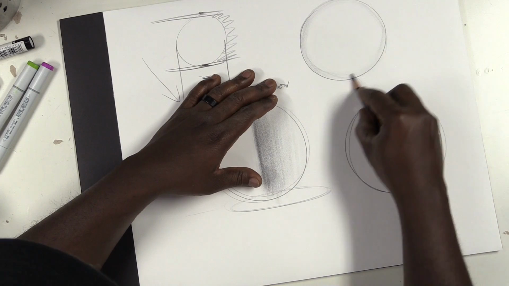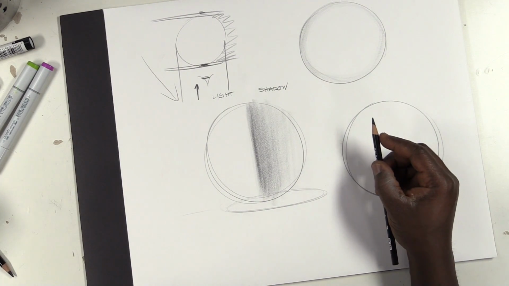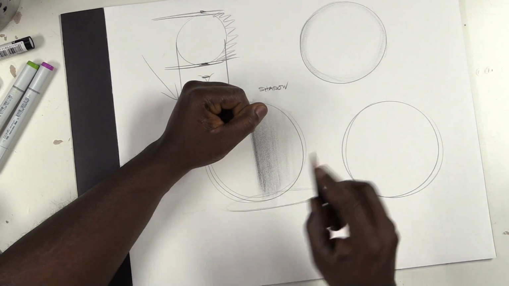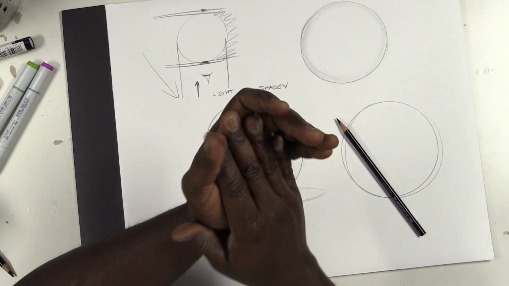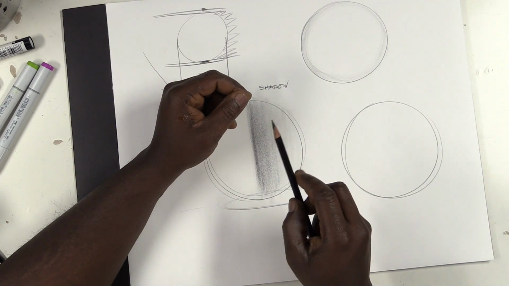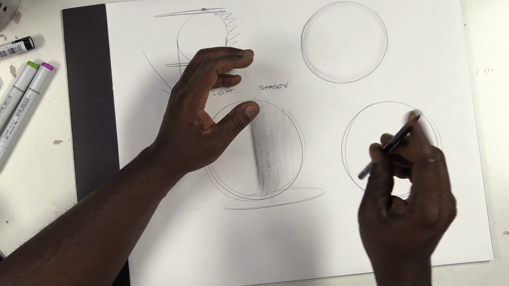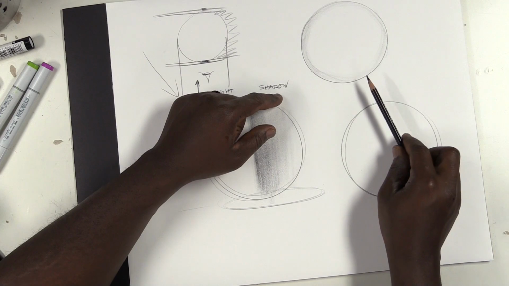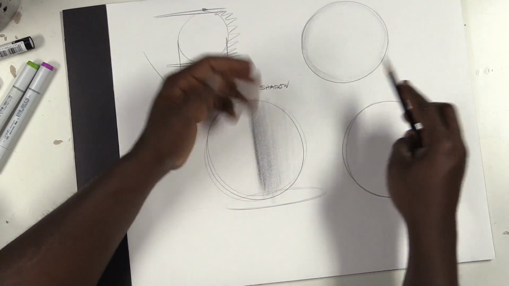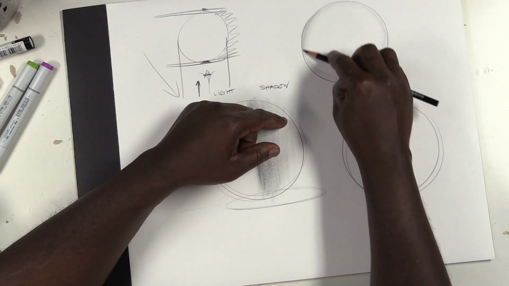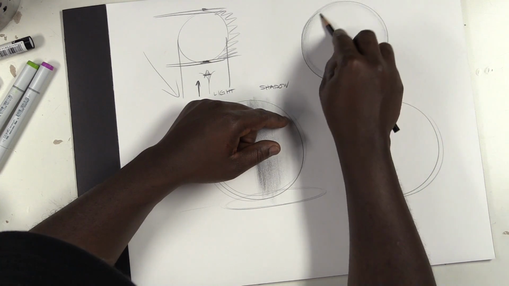So in any environment, even if you have one light source, you're going to have some ambient light as well, meaning that even though this is completely lit, dead on, I may have some other light source, okay? So to kind of show this, just a little bit of shadowing on the fringes here, okay?